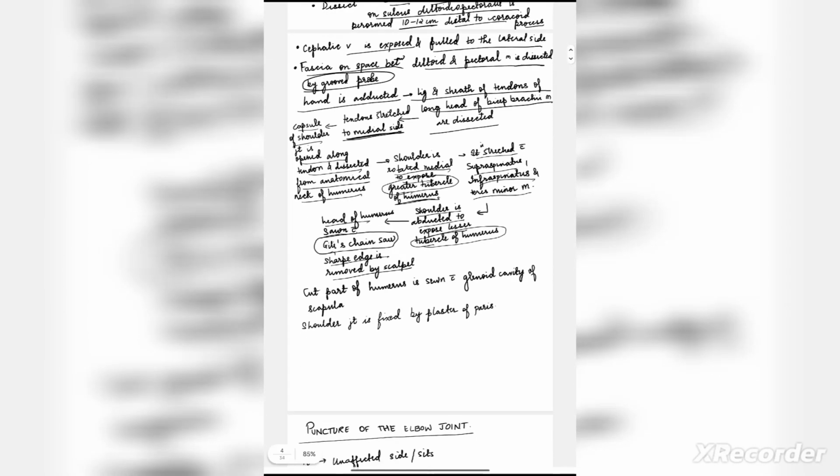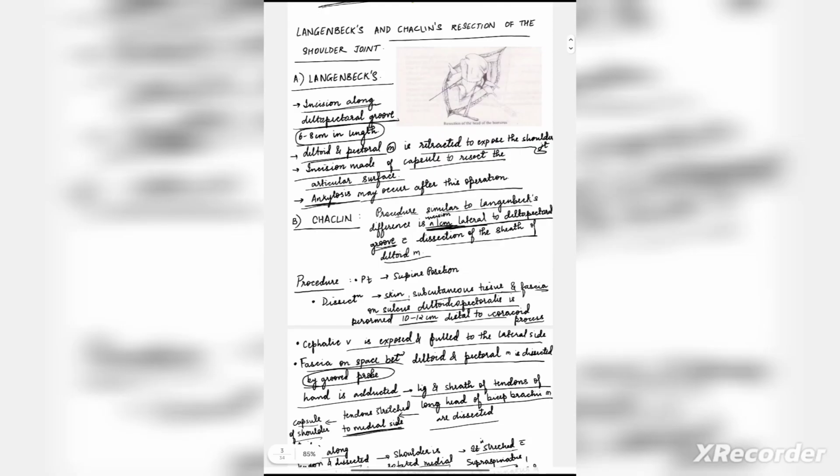Then the head of the humerus is sawn with a Gigli chain saw. The sharp edge is removed by the scalpel. Now the cut part of the humerus is sewn to the glenoid cavity of the scapula and the shoulder joint is fixed by the plaster of Paris. Now this was about the Langenbeck and Jacqueline's resection of the shoulder joint.